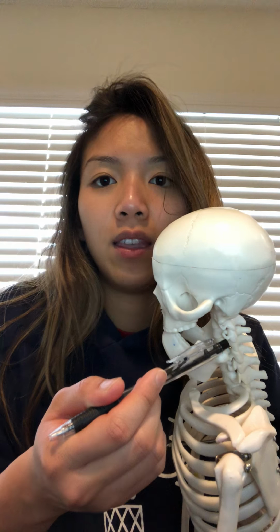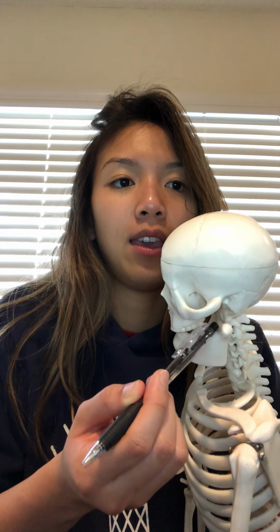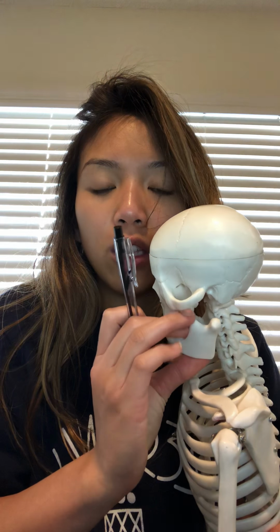The mandibular condyle is going to be this part. The mandibular notch is going to be this part right here. And the coronoid process is going to be this part right here.